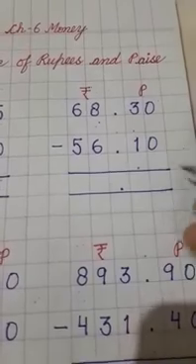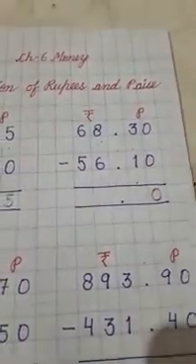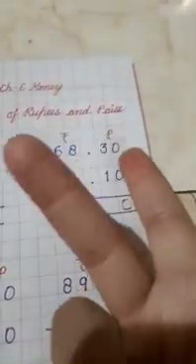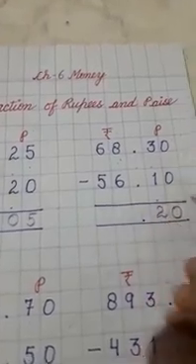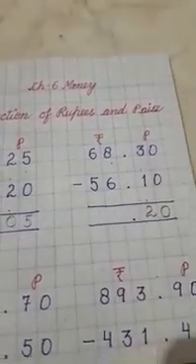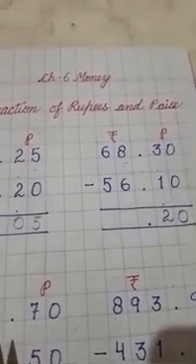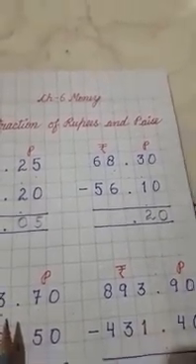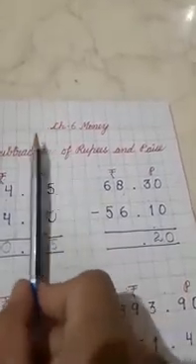Now 0 minus 0 is 0. 3 minus 1, that is 2. 8 minus 6. You have to keep 8 in your mind and 6 in your fingers. Now I have 5 fingers in my hand and I will use 1 pencil as my finger. So 8 in your mind and 6 in your fingers.